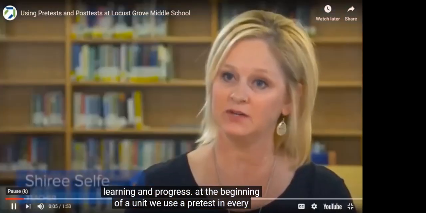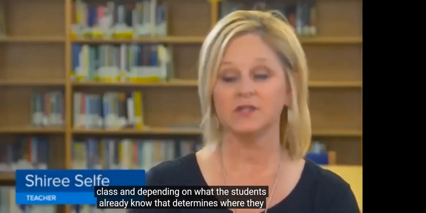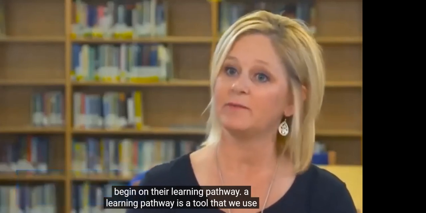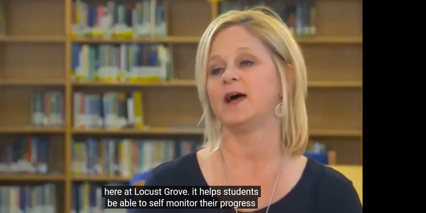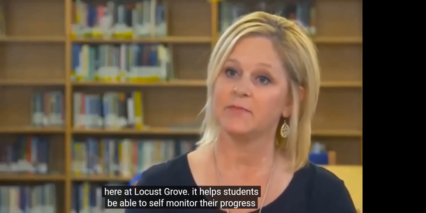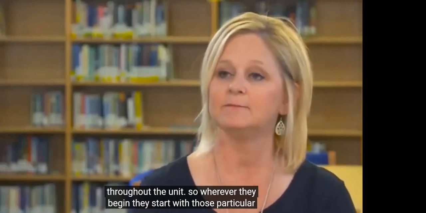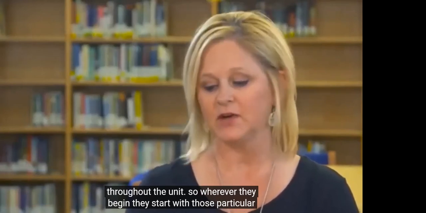At the beginning of a unit, we use a pretest in every class, and depending on what the students already know, that determines where they begin on their learning pathway. A learning pathway is a tool that we use here at Locust Grove. It helps students self-monitor their progress throughout the unit. So wherever they begin, they start with those particular activities.